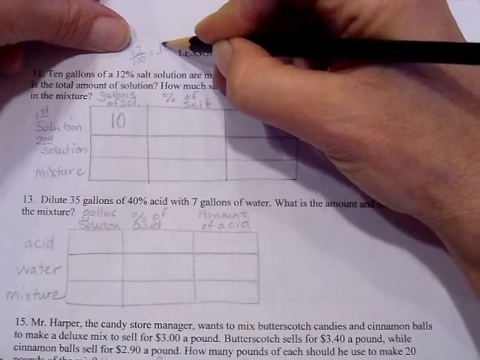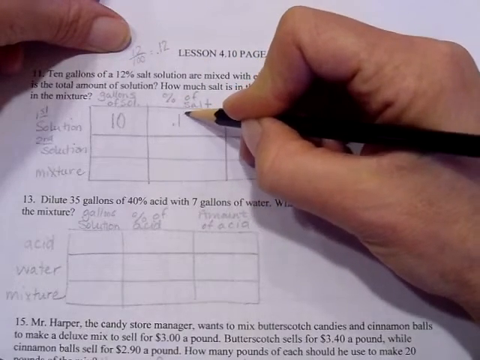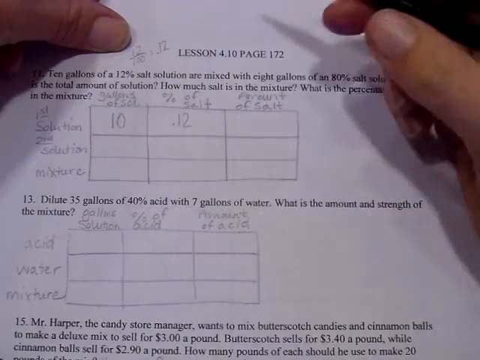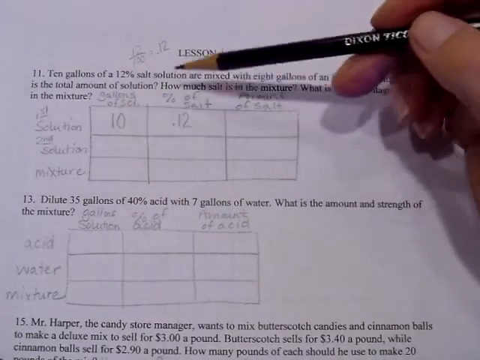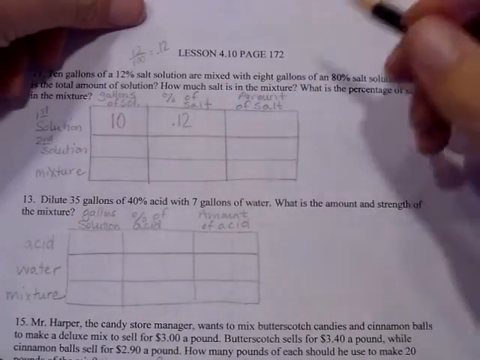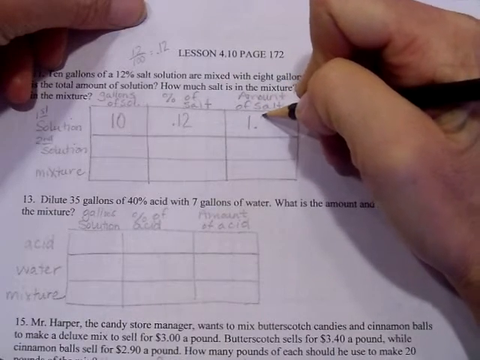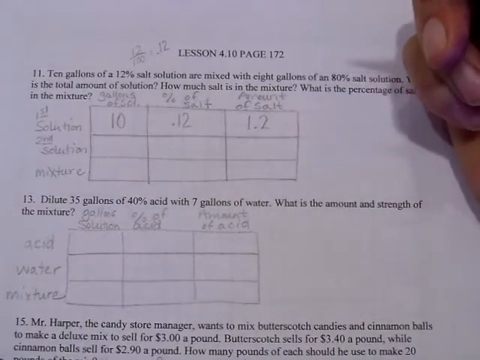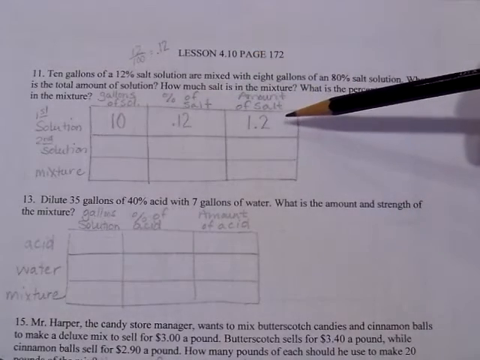This is the tenths, this is the hundredths. Let's write that as a decimal. We also know that if we take the gallons times the percent of salt, we will get the amount of salt in the solution. So our first solution is already filled in.